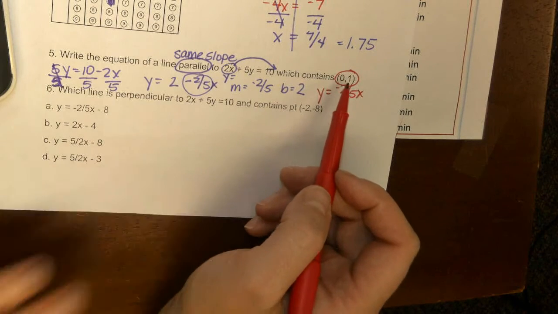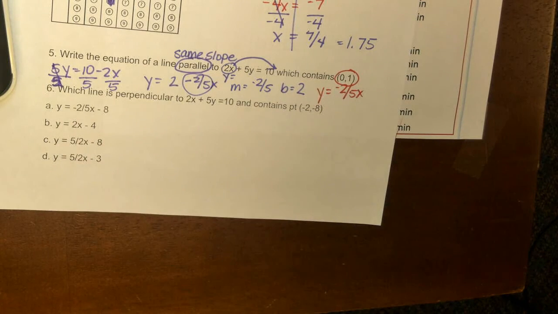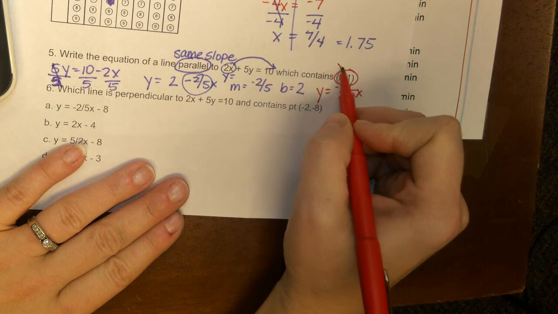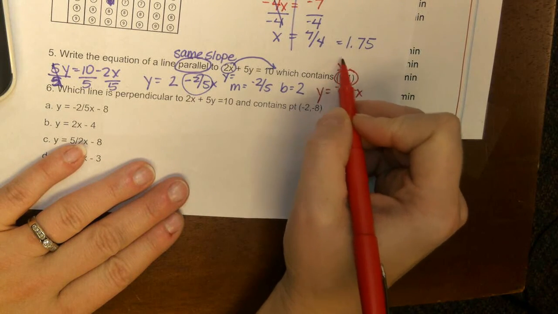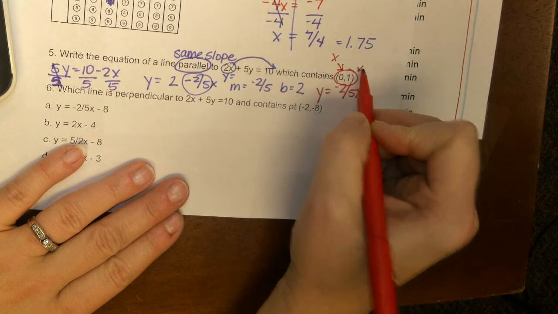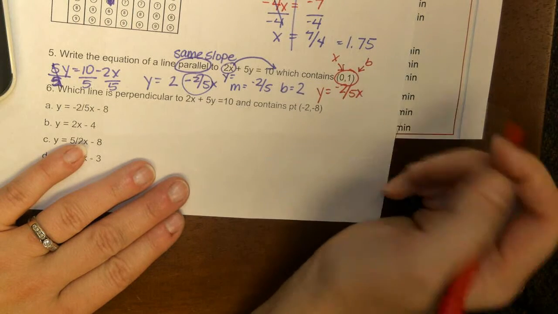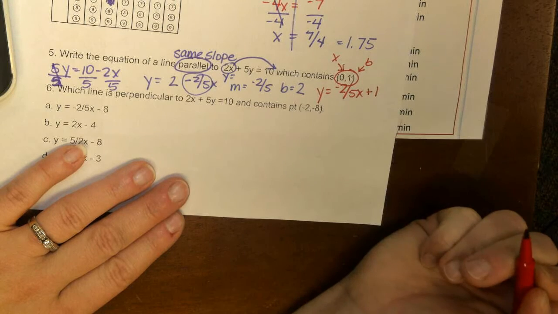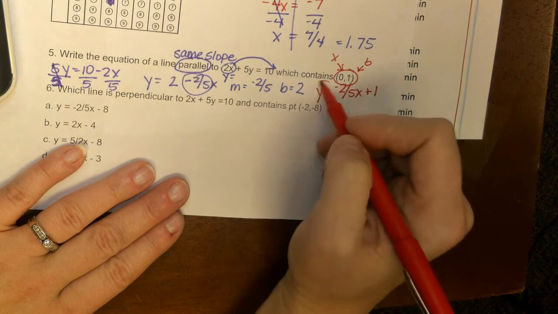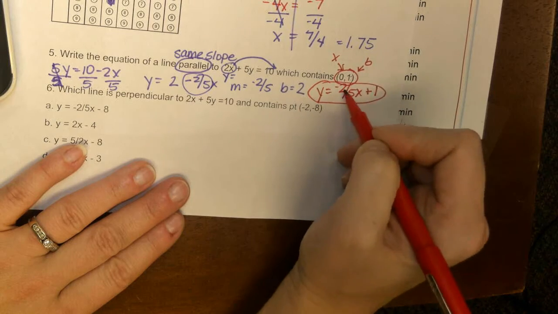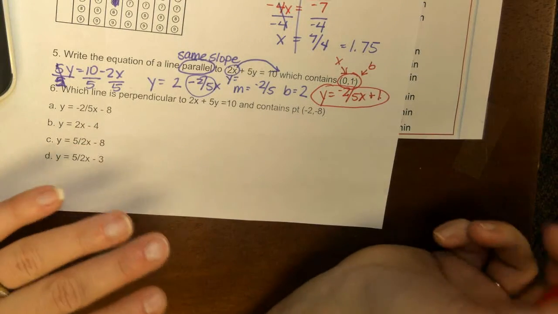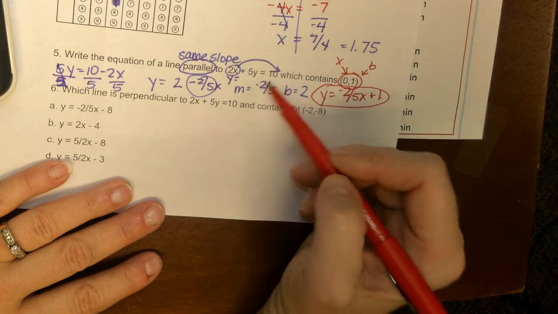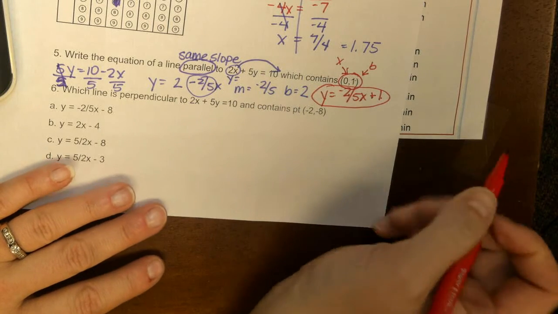So I could use my point slope formula, but I don't have to, because remember when your x is 0, then your y is your b. So now I know what my b is: 1. So this is my new equation, y equals mx plus b. This line is parallel to this, and it passes through that point.